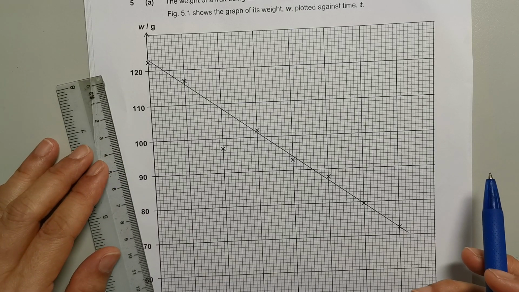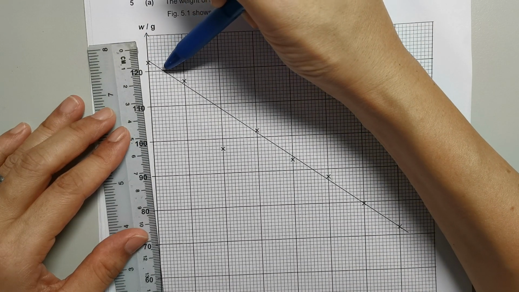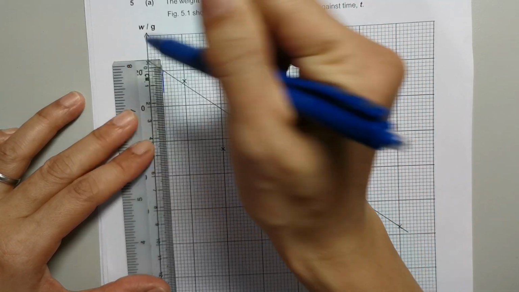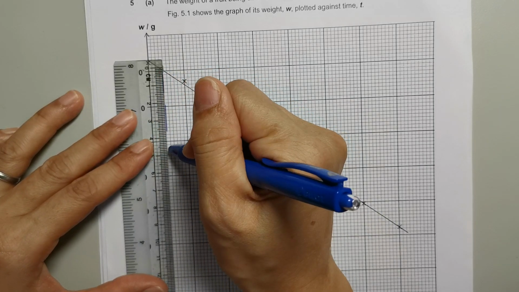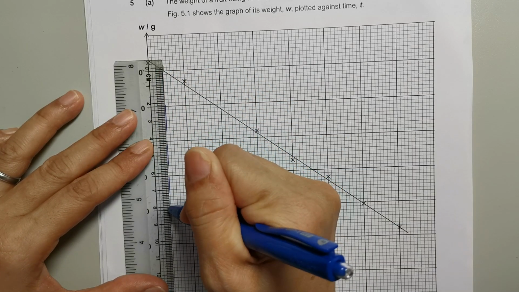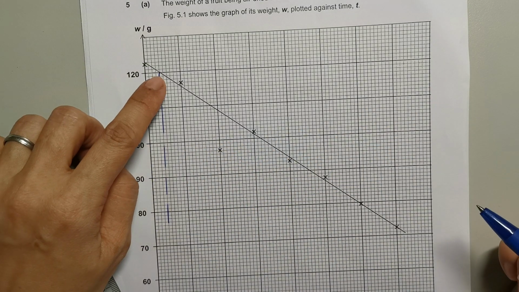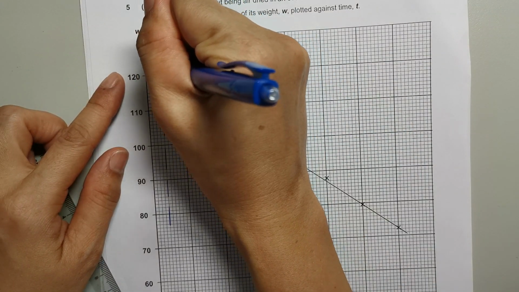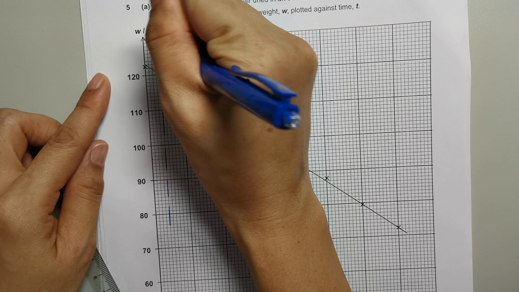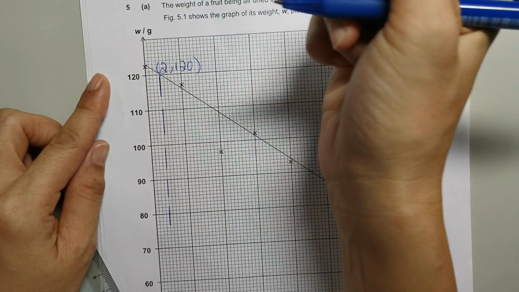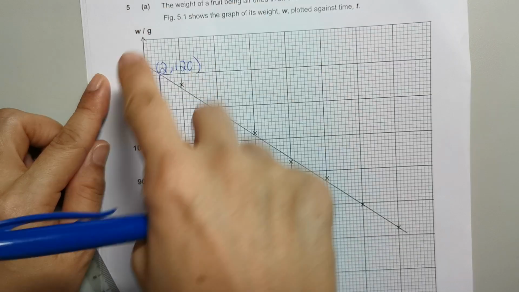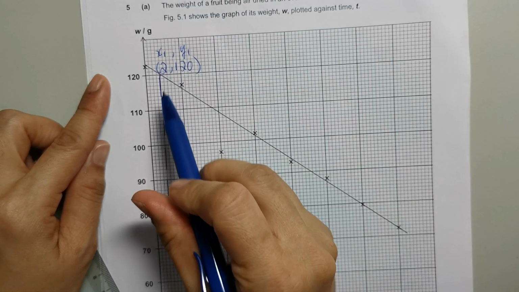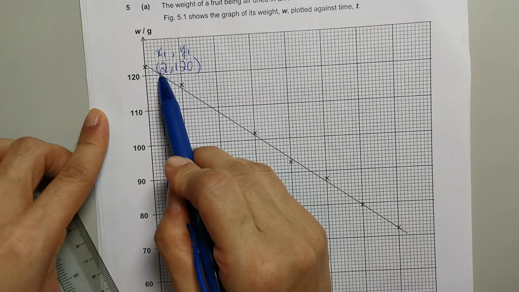So for demonstration, let me see, let's say this point, because it's quite easy to read. If I've chosen this point, I must indicate with a dotted triangle. This is a necessary step in order to get marks for gradient. So this is the point I've chosen. Very importantly, I will need to label. The coordinate will be x and then y, so this will be my x1, my y1. So I've chosen 1 coordinate on the line.